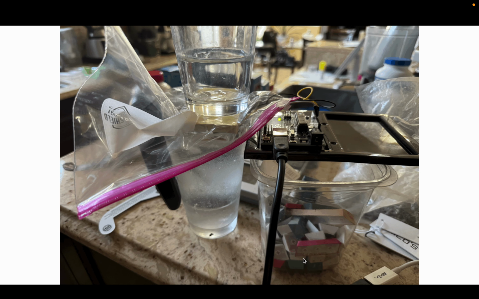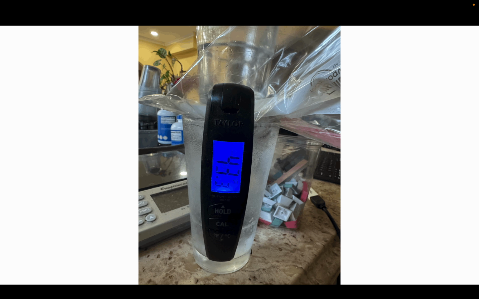And this is the process I use to calculate the offset. I filled a cup with ice water and waited a couple minutes for it to reach an equilibrium. And the temperature of the water ended up being 43.3 degrees Fahrenheit.